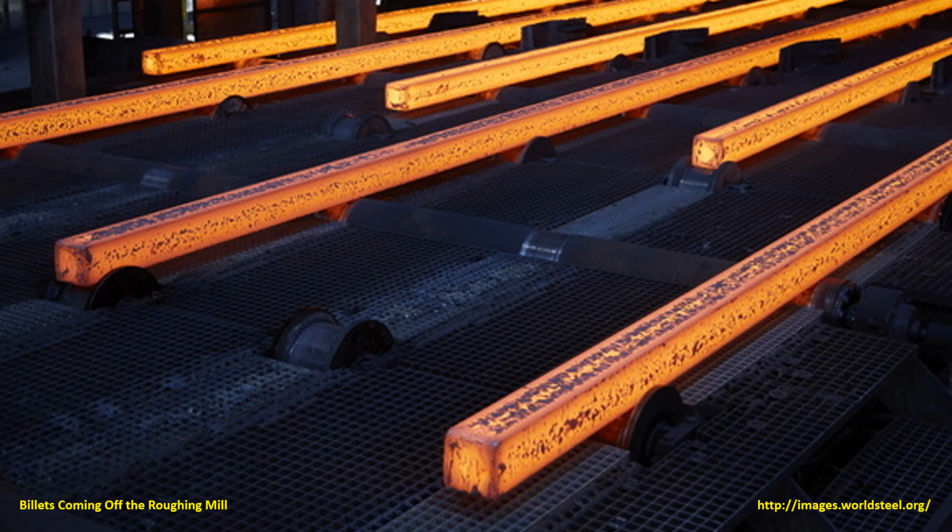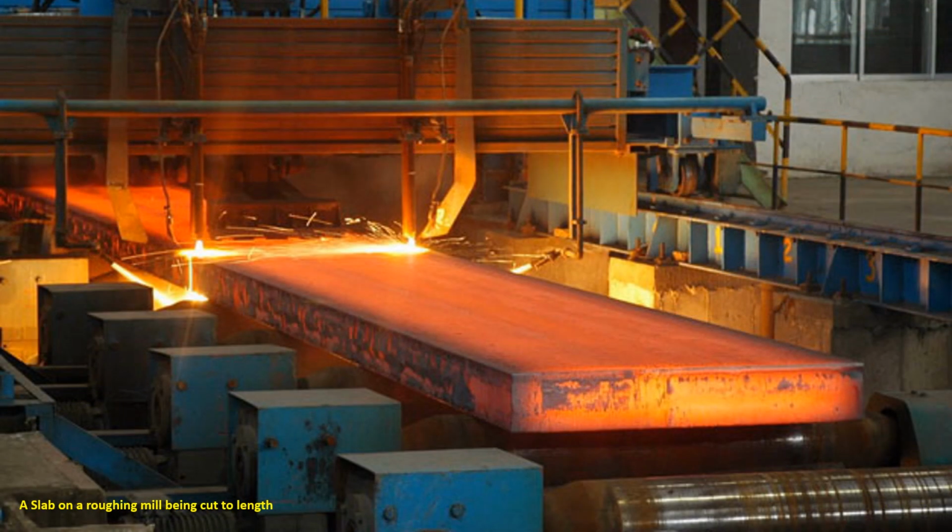Okay, so this image from worldsteel.org, an interesting website if you're so inclined to check it out, shows billets coming off the roughing mill, and they are still red hot, but they are solidified. This shows a slab on a roughing mill that's being cut to length. You can see the torches there in the background that are cutting this slab to length. So the next step would be to put this through a series of rolling stands where you're going to decrease the thickness and you're going to increase the width and the length of this product.